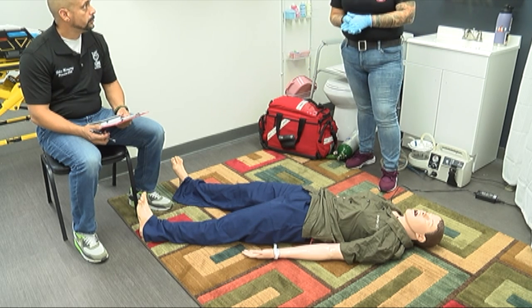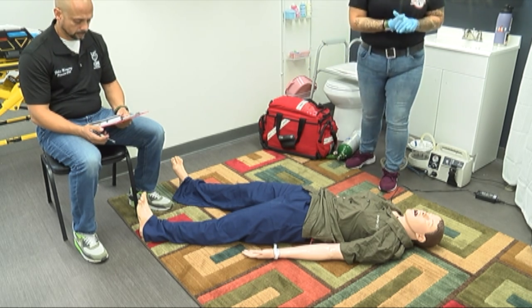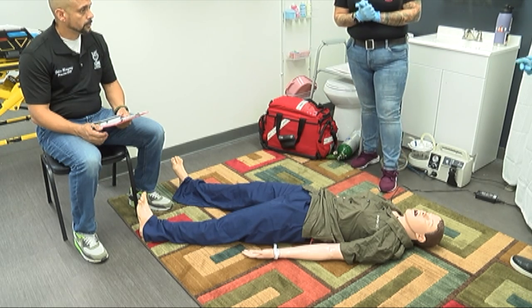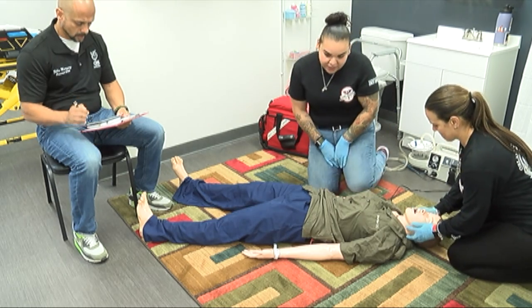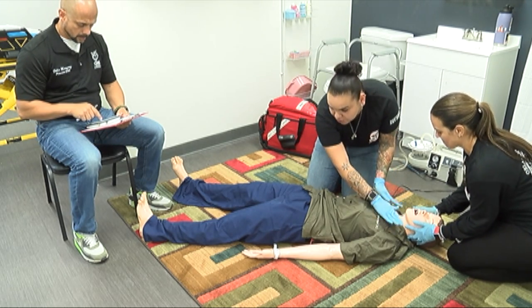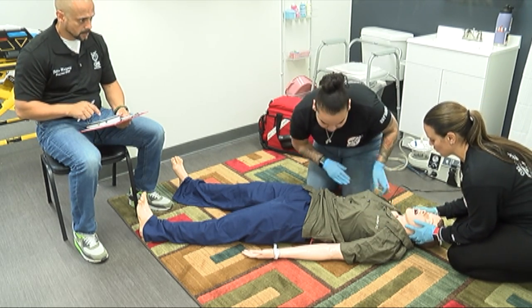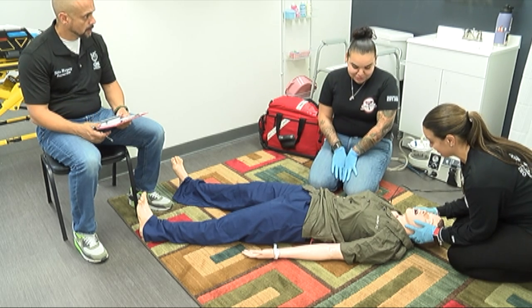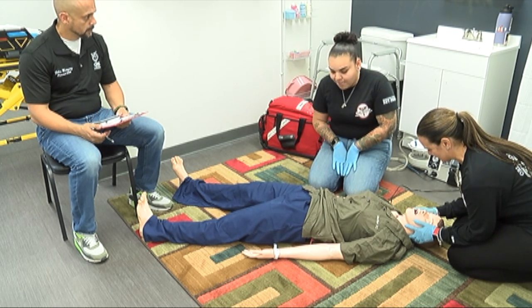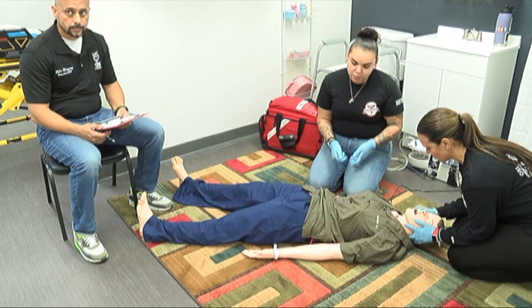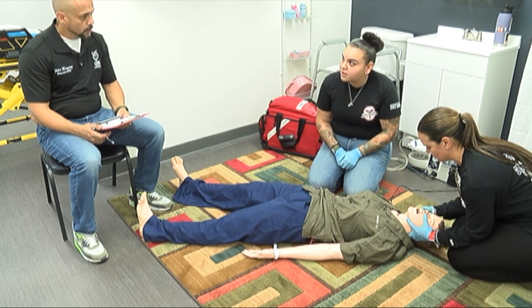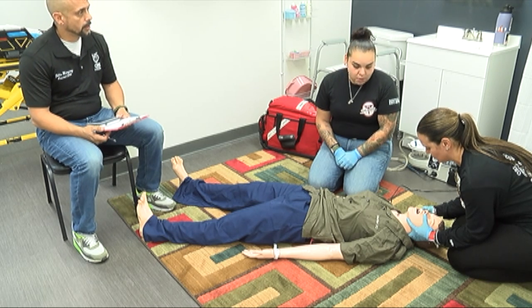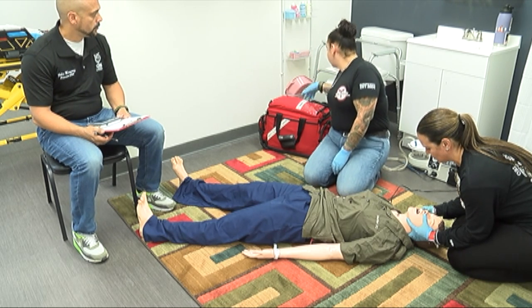Because I don't know what happened, I'm going to have my partner manually stabilize the C-spine before I check responsiveness. Ma'am, are you alright? Are you okay? I'm going to tap the shoulders. Ma'am, are you alright? Okay, my patient responds to pain. I'm going to have my partner open the airway with a modified jaw thrust. Do I hear any gurgling? You hear no gurgling sounds whatsoever.